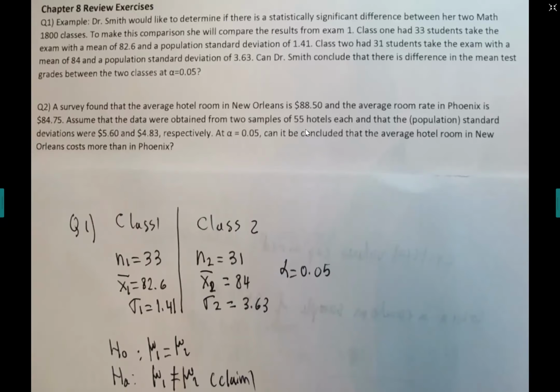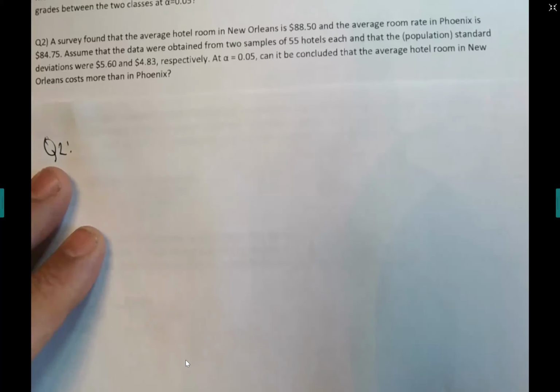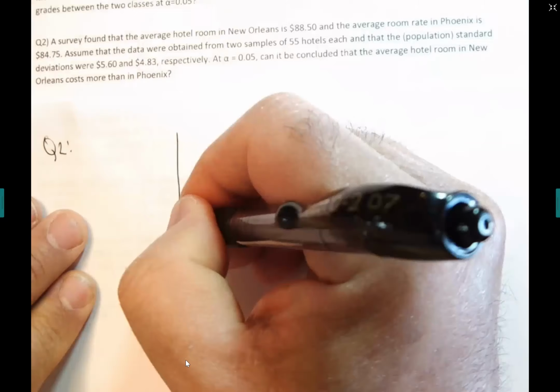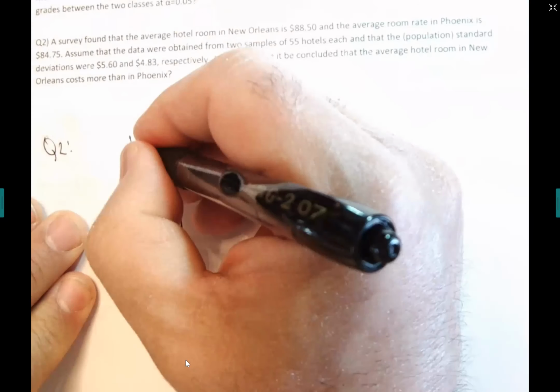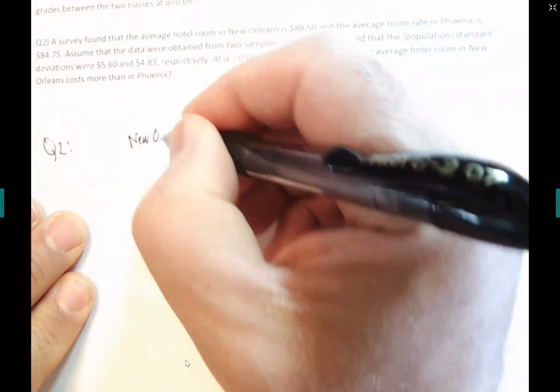So, a survey found that the average hotel room in New Orleans is $88.50 and the average room rate in Phoenix is $84.75. Assume that the data was obtained from 2 samples of 55 hotels each. Okay, so let's summarize the data that we have here. We have New Orleans and we have Phoenix.